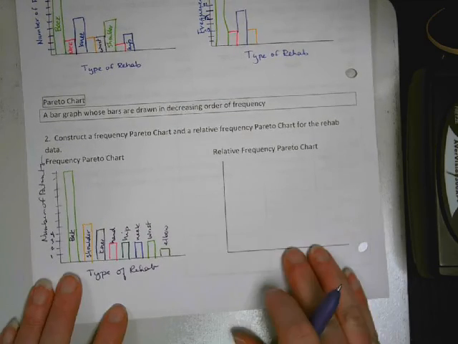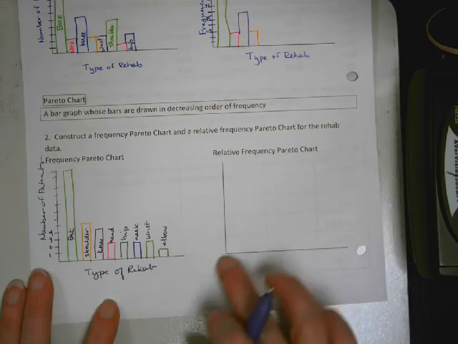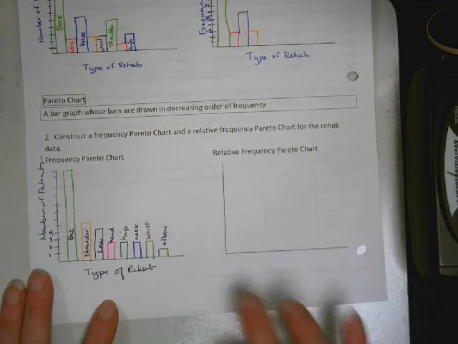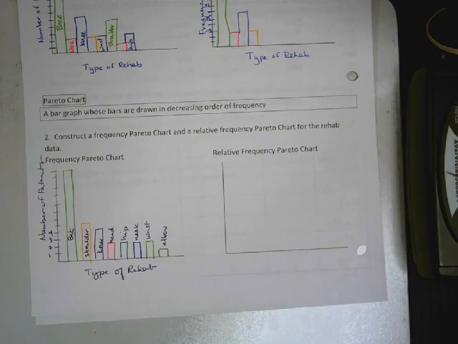So you would do the same thing for the relative frequency Pareto chart. It would just be scaled with decimals because you'd be talking frequency. All right, so I hope you remember that. I'm going to turn off this video and we'll do one more. That is our pie chart.